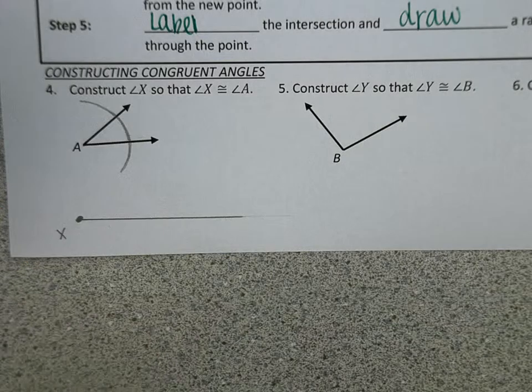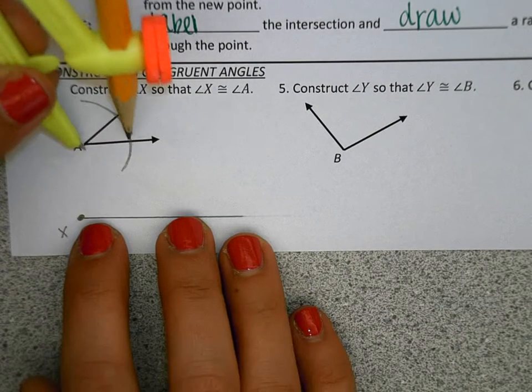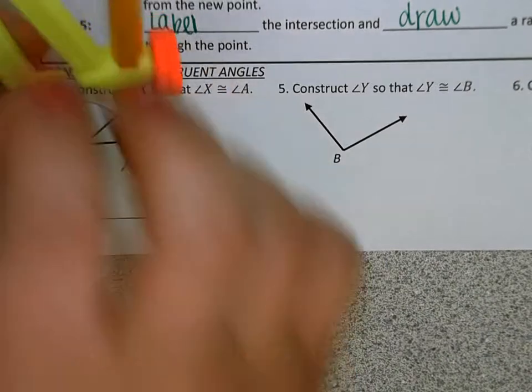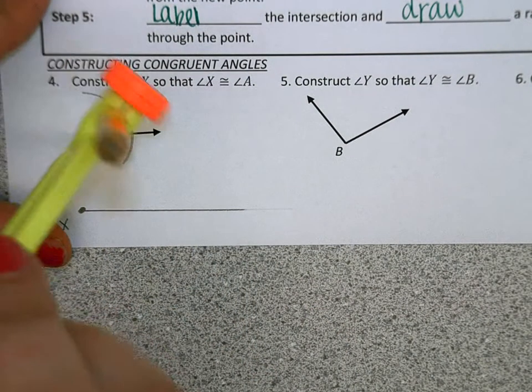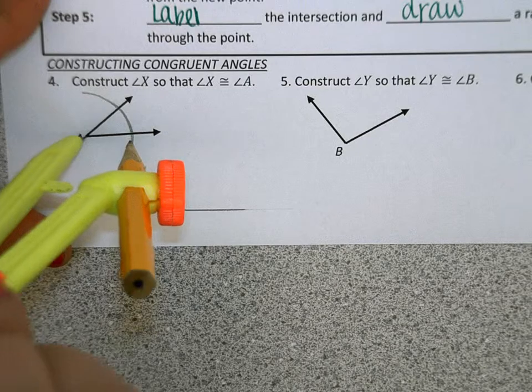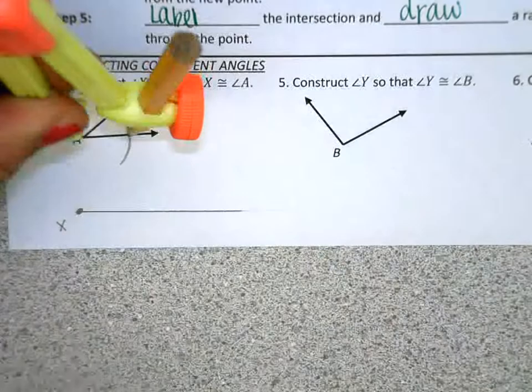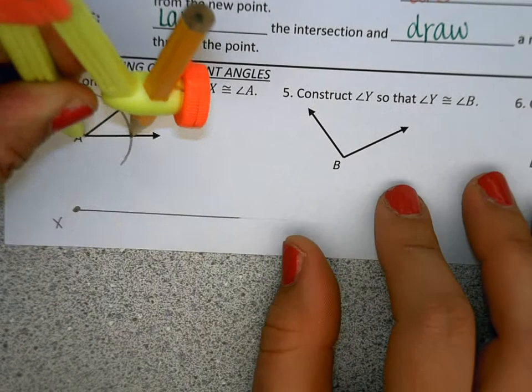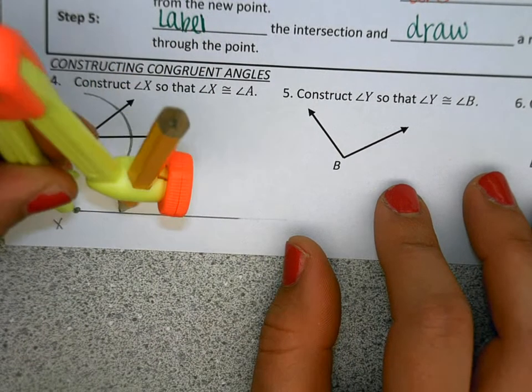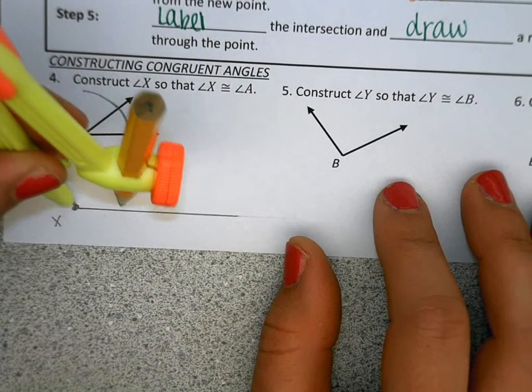Putting your point on the vertex, draw an arc that intersects both legs of the angle. And then immediately take your compass and draw the same arc using X as your intersection. Do not open it or close it.